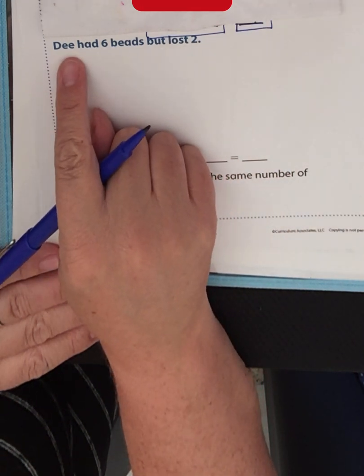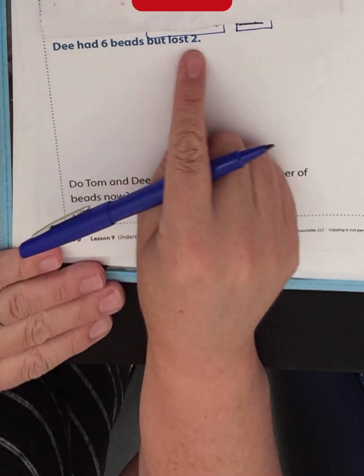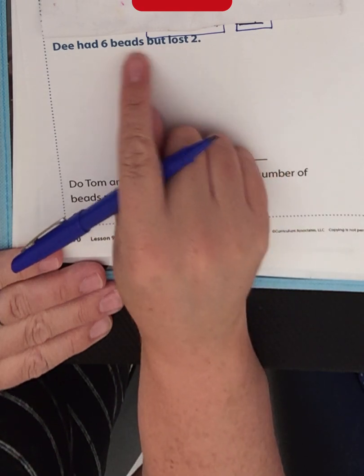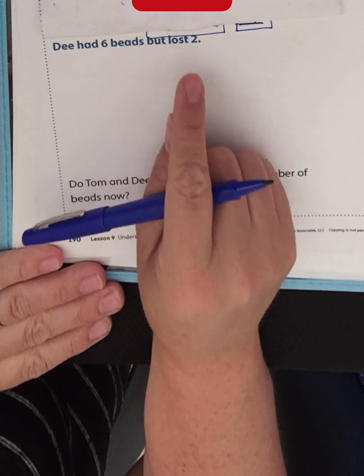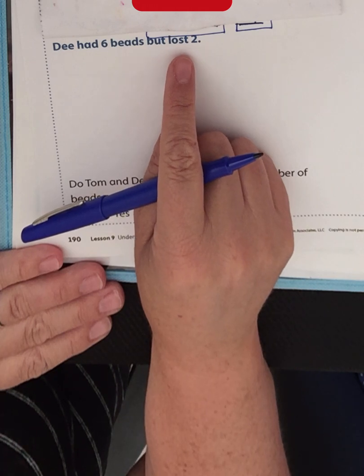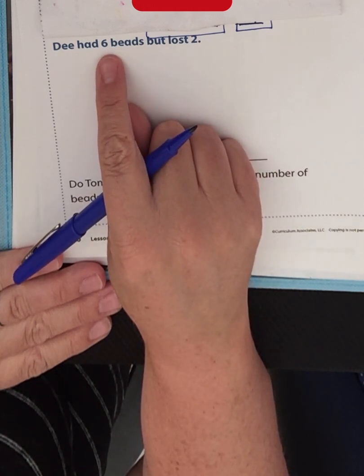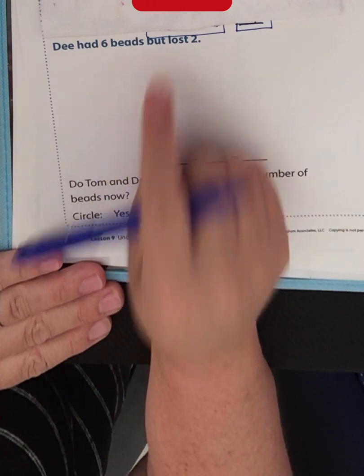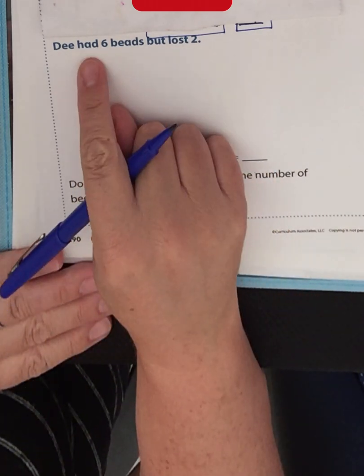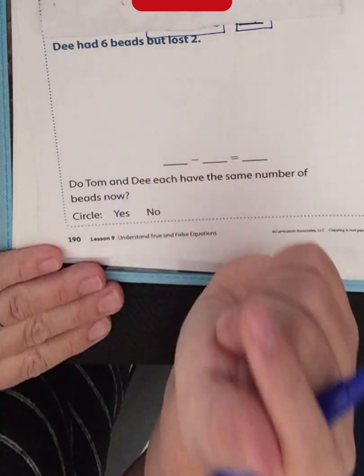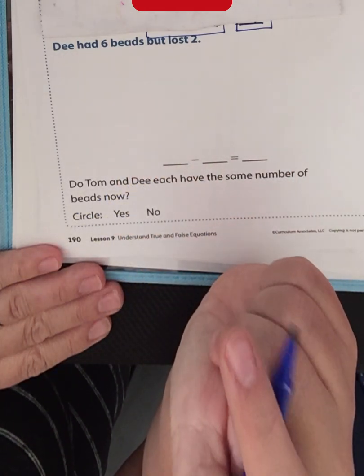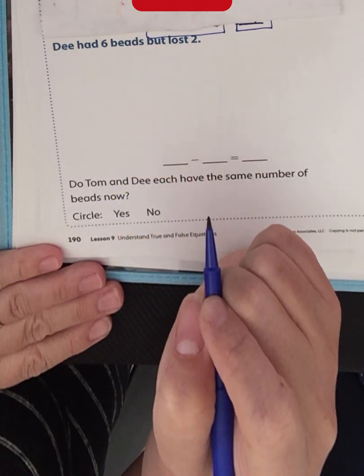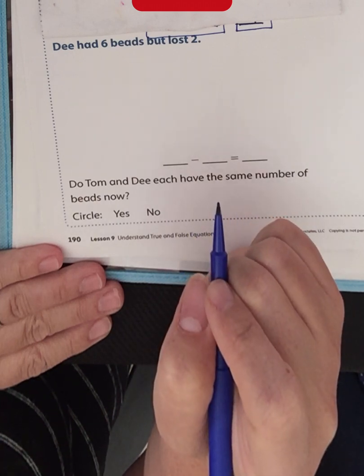Think about it. D had 6 beads, but lost 2. Did she have 6 beads and more? Did she have 6 beads and stay the same? Or did she have 6 beads and have 2 go away? D had 6 beads but lost 2. Draw a picture of what you think this might be. Go ahead and then come back to the video.